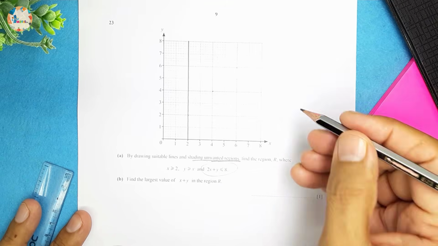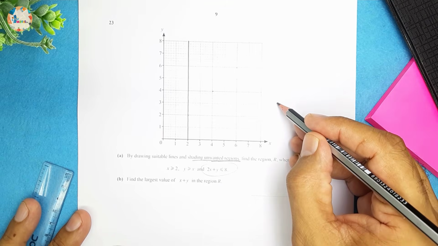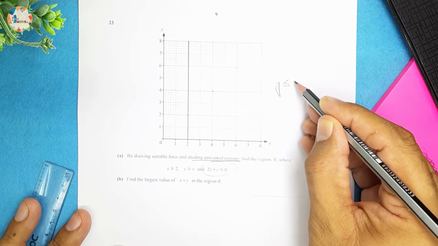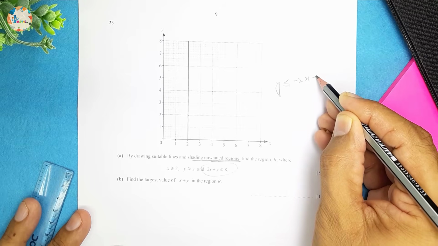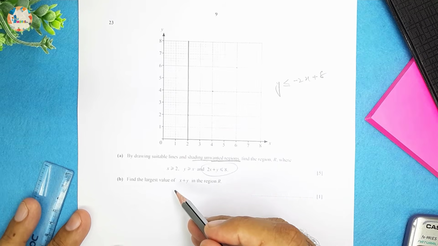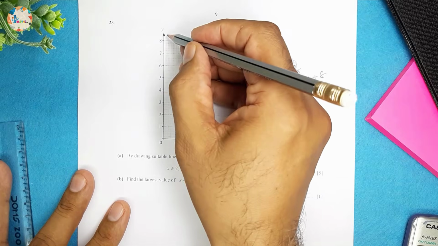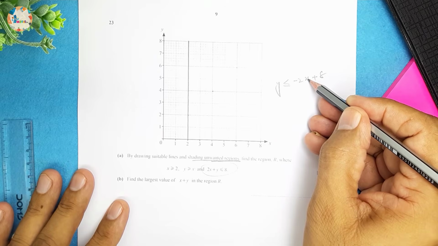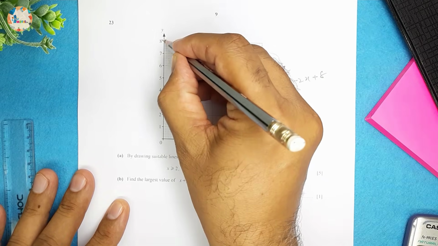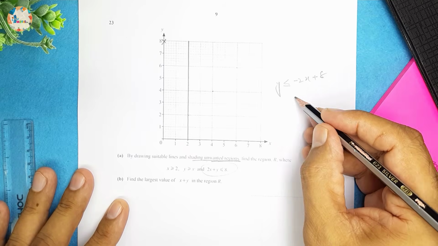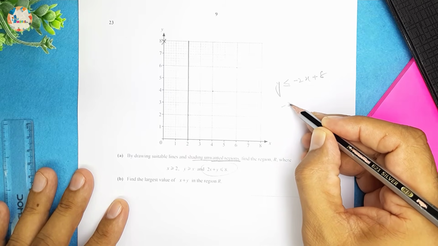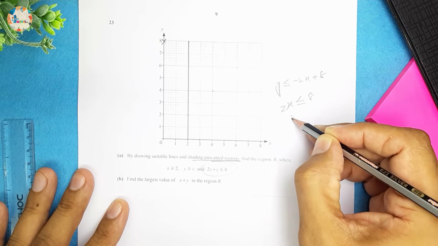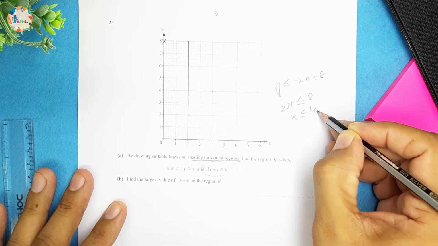Y we can write like, for example, in y is equal to mx plus c format. So y will be less than or equal to minus 2x plus 8. So this is passing through 8 over here. We can replace x is equal to 0, y will be equal to 8, this will be this point, and y is equal to 0, it will be 2x is less than or equal to 8, so x will be less than or equal to 4.